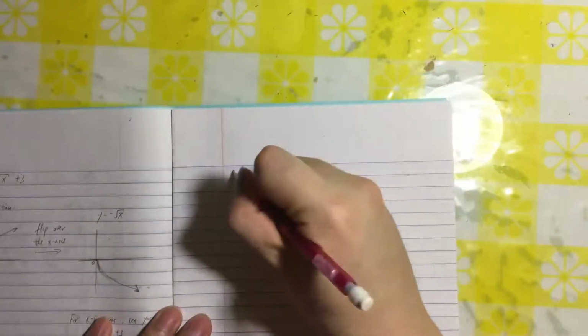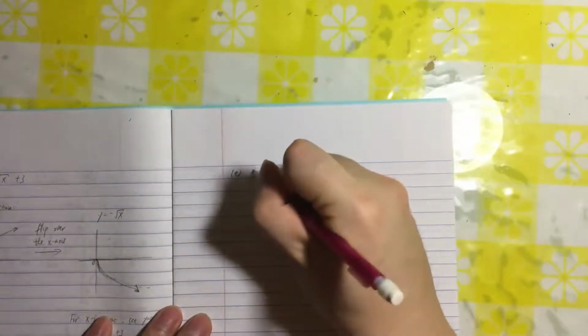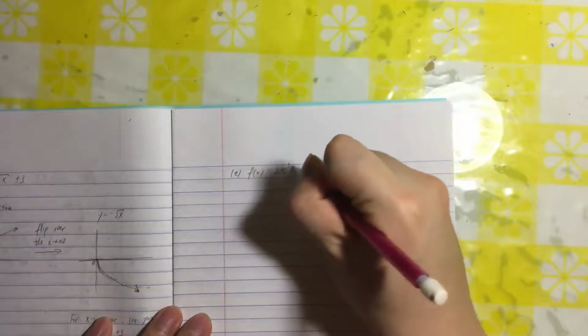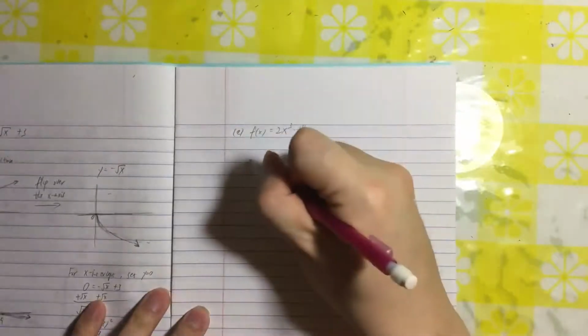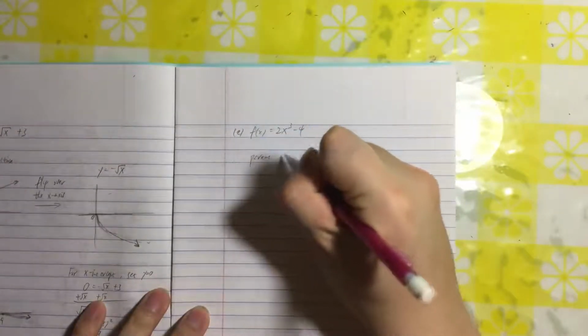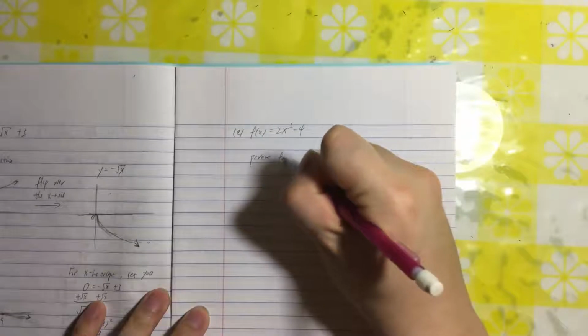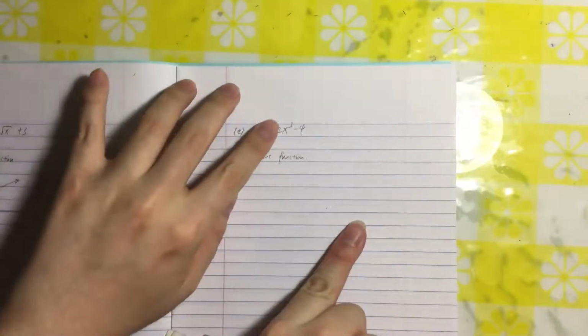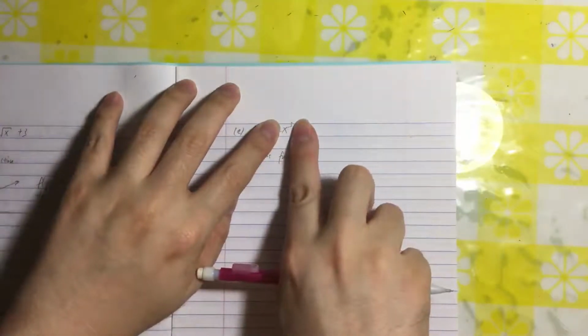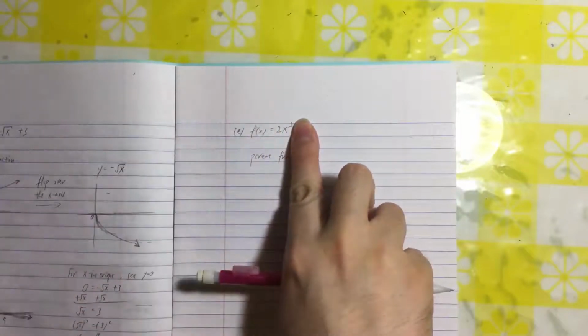Part E. Graph the function f of x equals 2x to the power 3 minus 4. First step, we need to choose a parent function. In general, for the parent function, we drop all the numbers. If I drop the 2 in the front and the 4 in the back, what's left is x raised to power 3. So here we can use x raised to power 3 as a parent function.